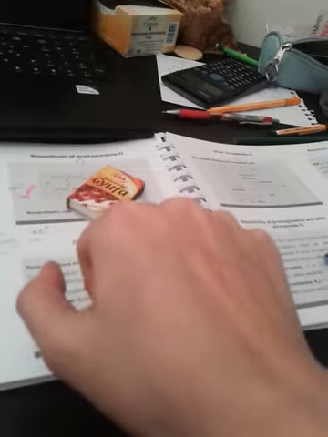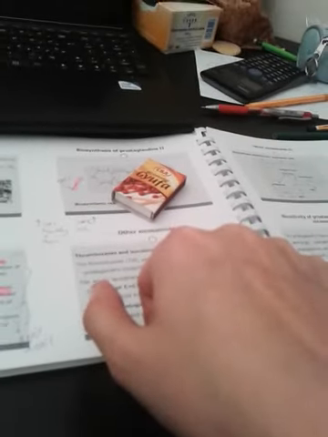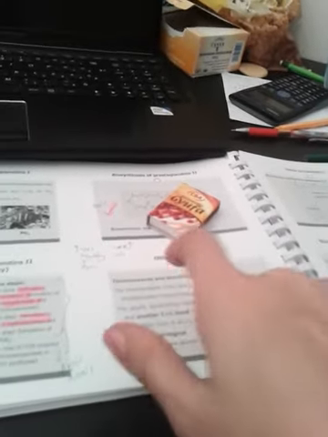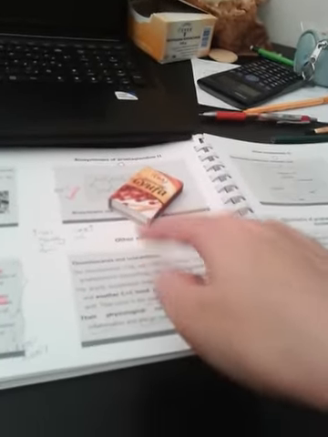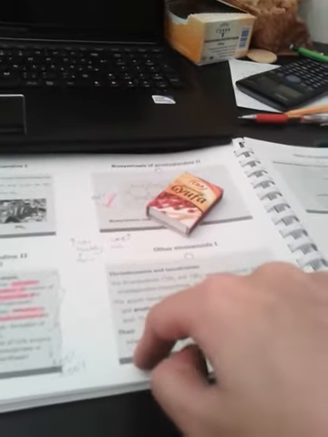The leukotriene comes and binds, like a chemical determiner, and tells them you have to come here. The leukotriene binds to the neutrophil, and then chemotaxis starts.